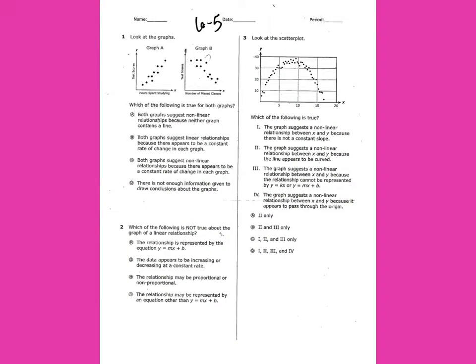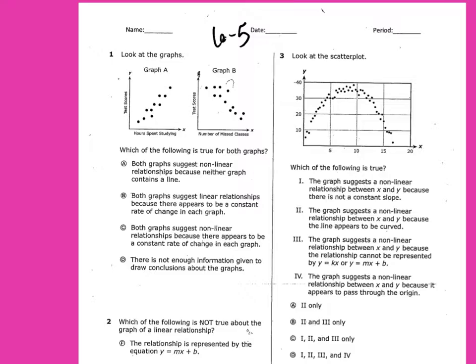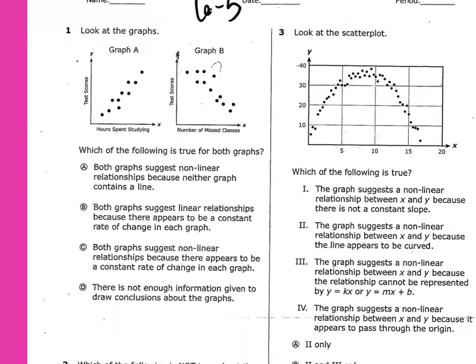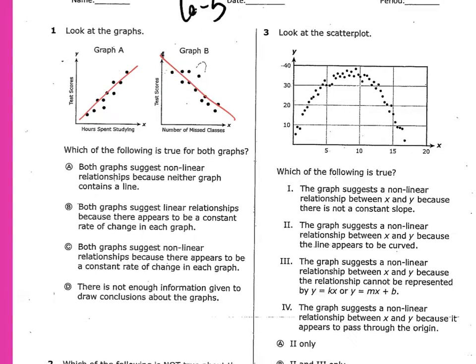Okay, so multiple choice problems, more like what you would see on a test. Number 1, look at the graphs. First of all, when I look at these, I can draw a pretty good line, a trend line, through the middle of points on both graphs. So they're both going to be linear, so keep that in mind.